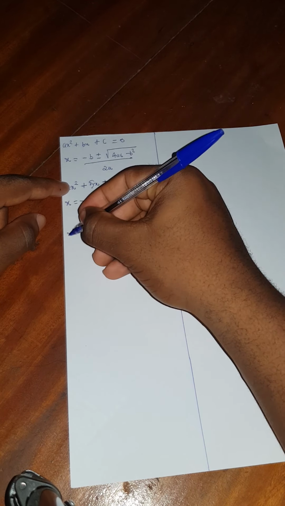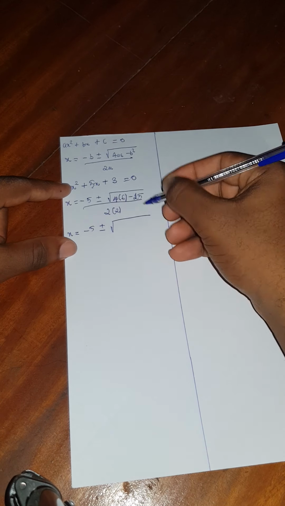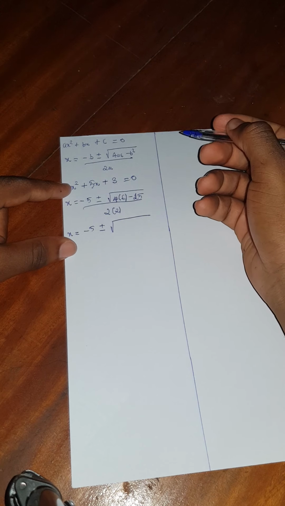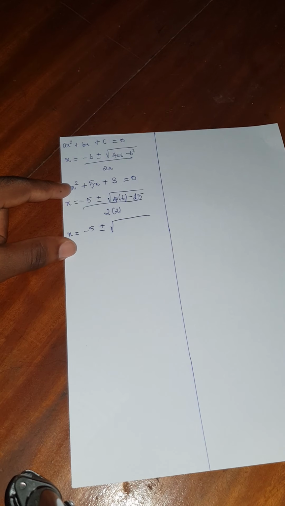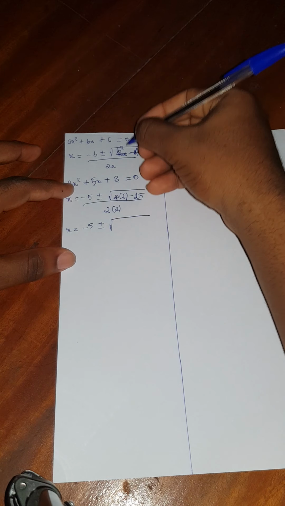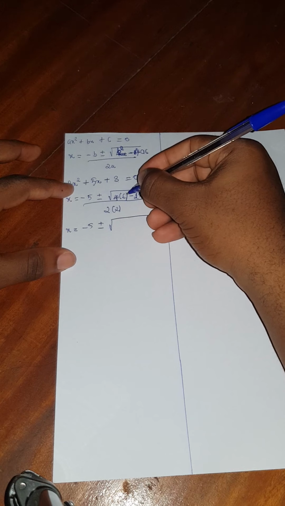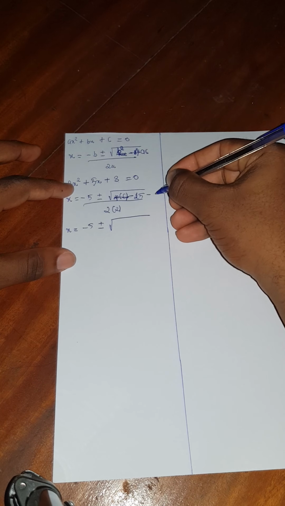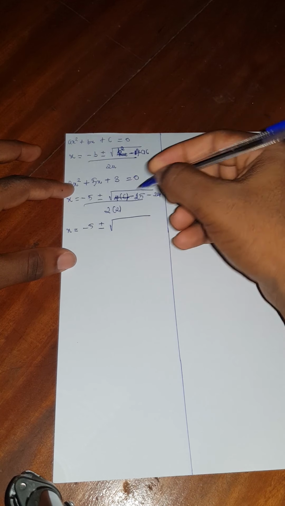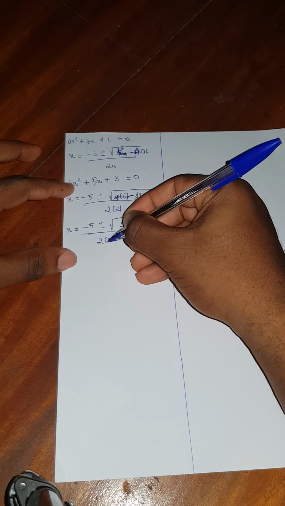So 2 into 2, so x is equal to negative 5 plus or minus the square root of b squared minus 4ac. So I'm going to have instead 25 minus 24 here. 25 minus 24 gives me 1, all over 2 into 2.